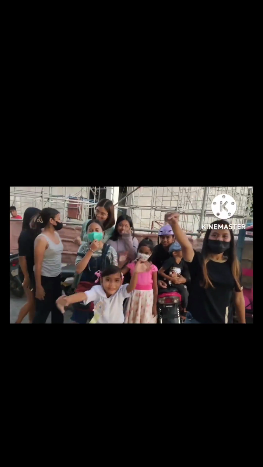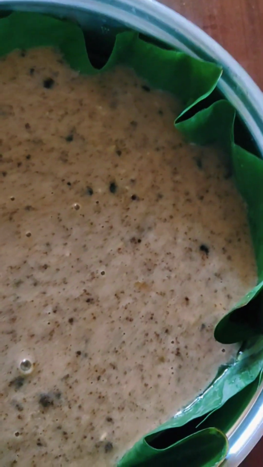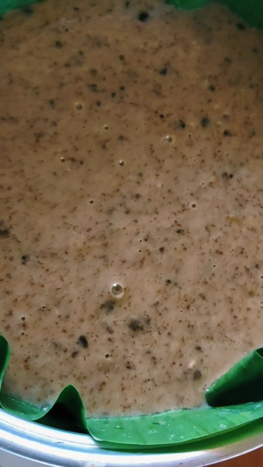Wow, thank you! So in my steamer, I put banana leaves because I make banana cake. So organic, guys. Only leaves I use. This is the picture of my banana cake before steaming. We will see what the result is.